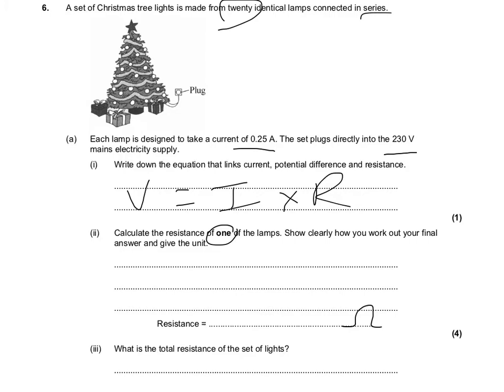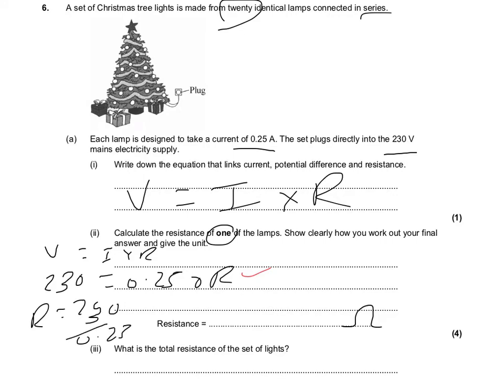The next bit is to write down how we work it out. So remember that resistance, rearrange this equation. If we put the numbers straight in, we get 230 volts, let's put it above, V equals I times R. 230 equals 0.25 multiplied by R. That will get you a mark there. Rearranging that, we get that R equals 230 over 0.25, which gives us 920 ohms. Now that's the second mark for the question.